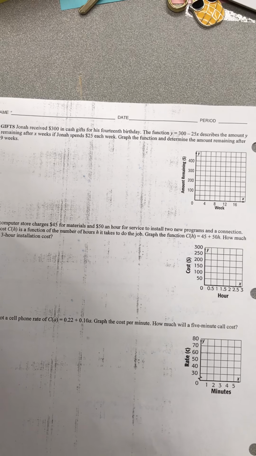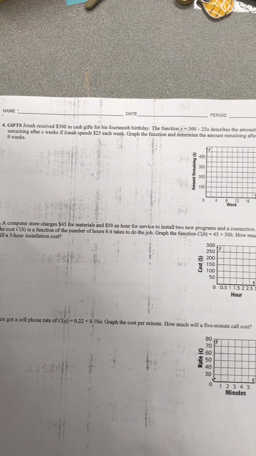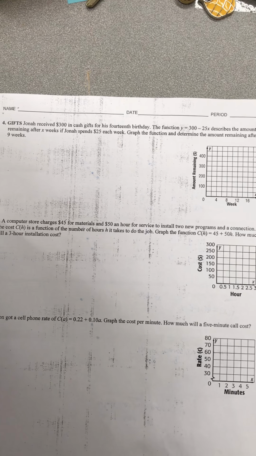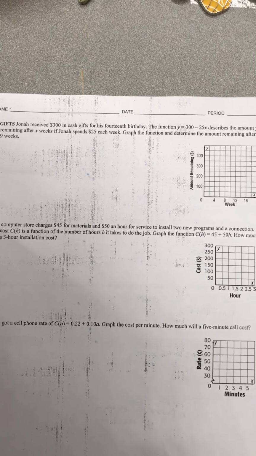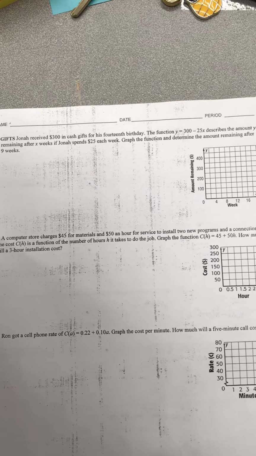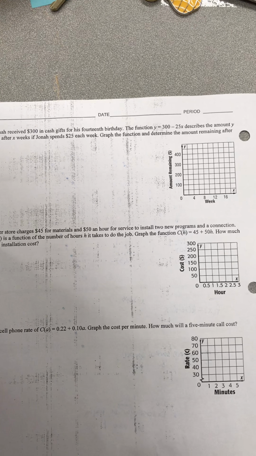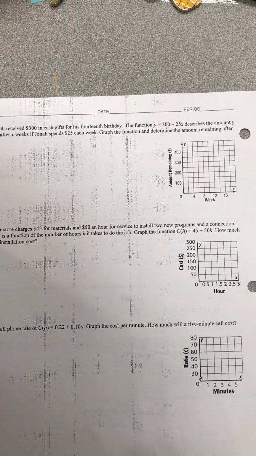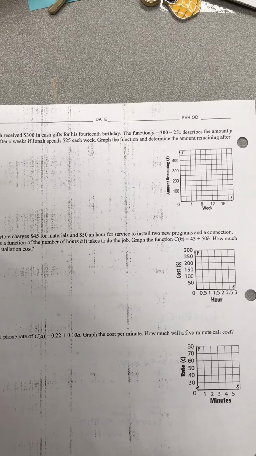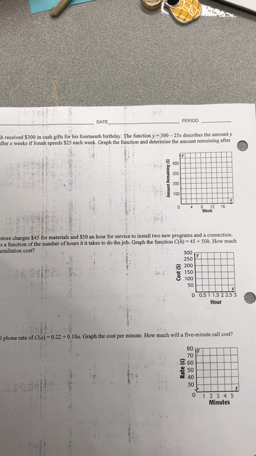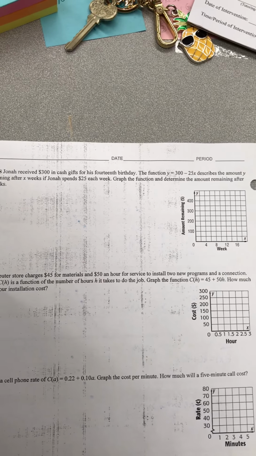For the questions on the back, they give you the equation for each of the questions, and they ask you to graph the data on the graph that's provided. In order to do that, you want to make sure that you choose x values that are represented on the table. So for that first problem, you would choose 0, 4, 8, 12, 16. For the second, you would choose values along the hours column. And for the last problem, you'd choose values 1 to 5. And then answer any questions that follow.